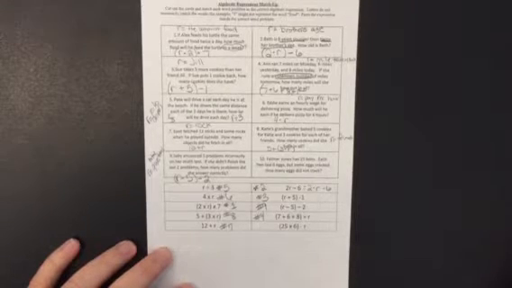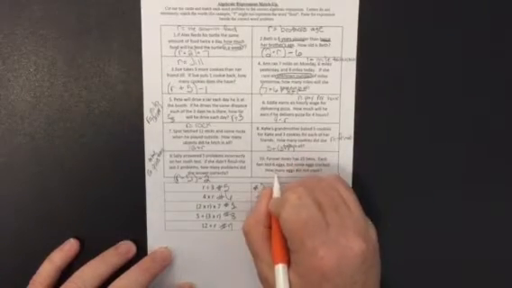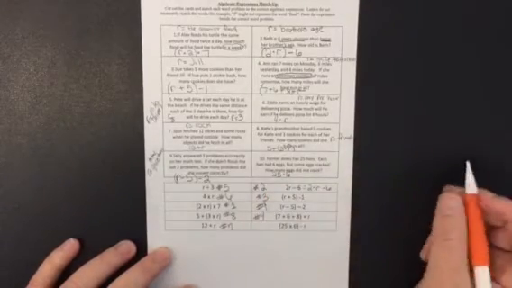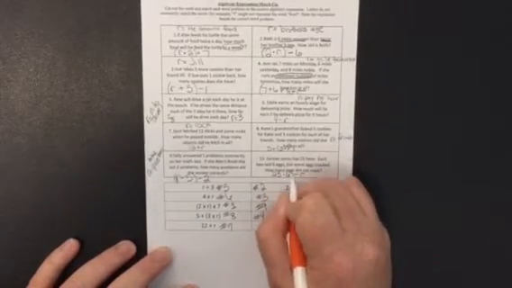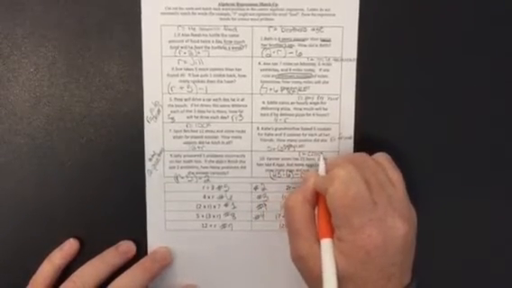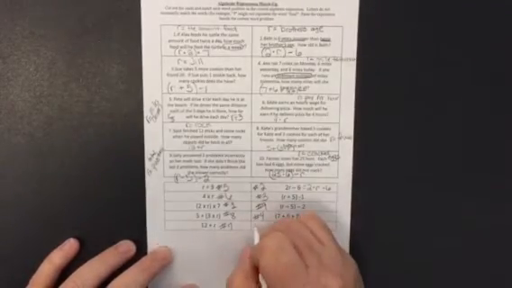Farmer Jones has 25 hens. Each hen laid 6 eggs, but some eggs cracked. How many eggs did not crack? So 25 hens times 6 minus R, and R is going to be the cracked eggs. Very good.